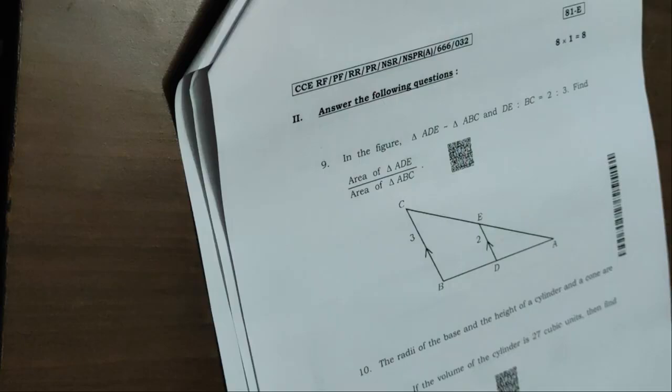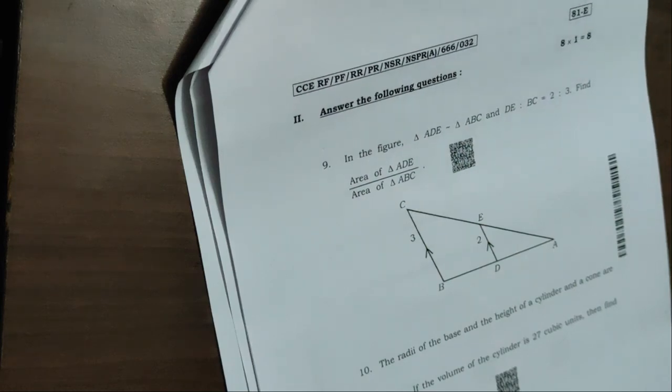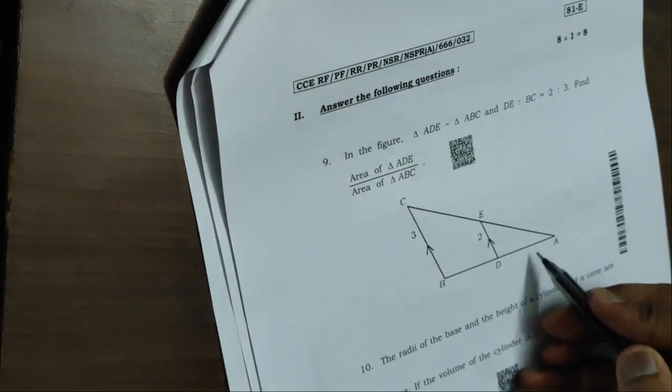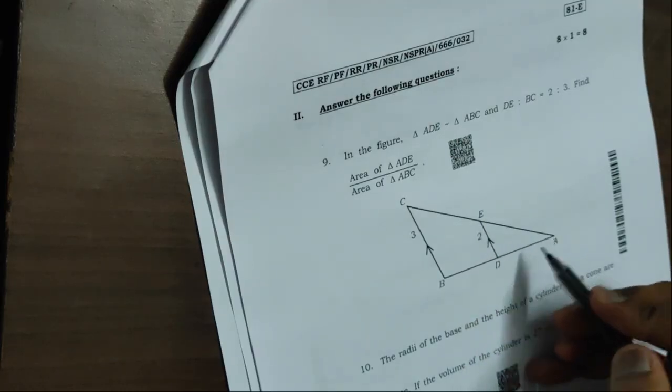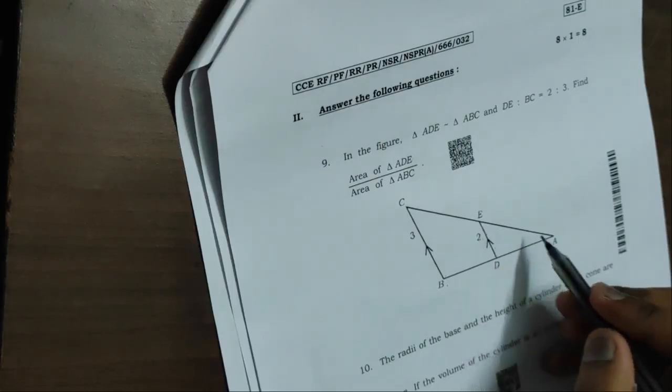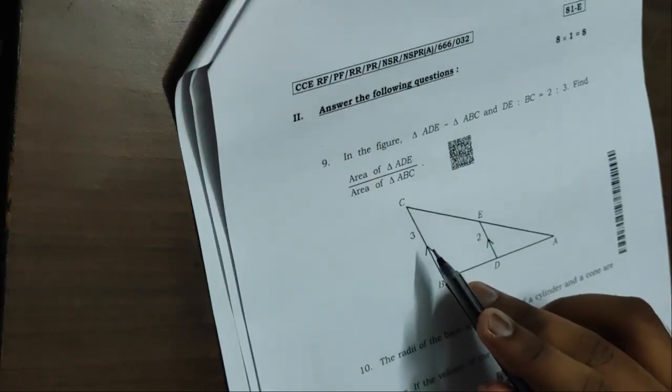So now let us move into the 1 mark questions. Here 9th question. In the figure, triangle ADE is similar to triangle ABC and DE is to BC is equal to 2 by 3. Find the area of triangle ADE by area of triangle ABC. Here what is given in this question? Triangle ADE is similar to triangle ABC and DE is to BC ratio is given. This is 2 and this is 3. We have to find the area of triangle ADE divided by area of triangle ABC.